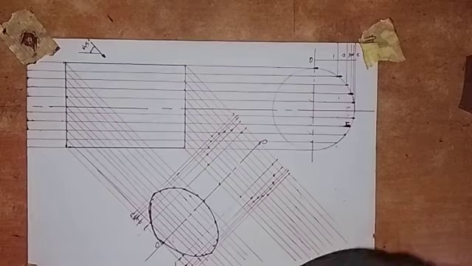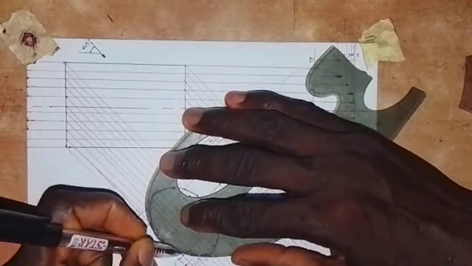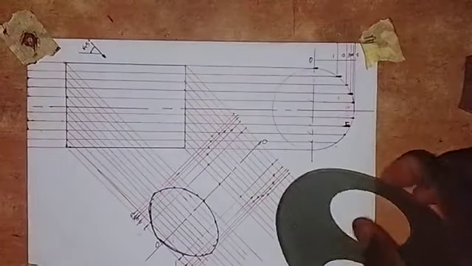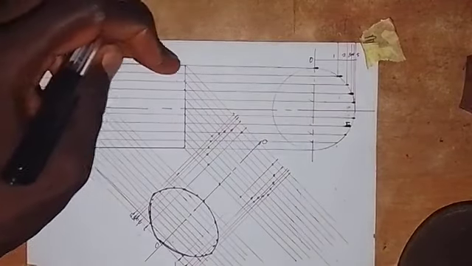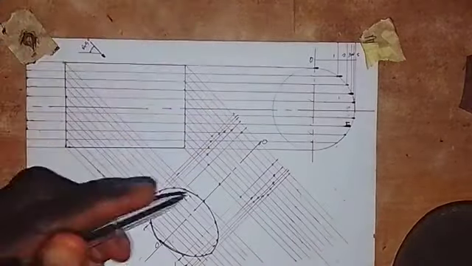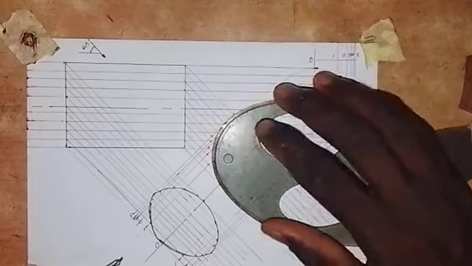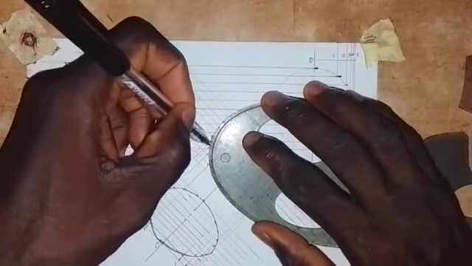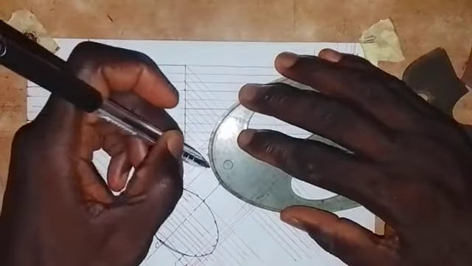Coming up here, this curve, I don't really like the way it looks, so the point is not really taken there. All right, so it's better. Coming to this side, as I said, for this part here we are going to see the whole of the curve that we have on this side, but the curve that we have here, from here to here, will be hidden from us. So we are going to draw that with a short dashes line, to show that it is hidden.